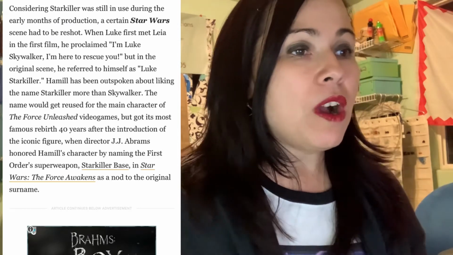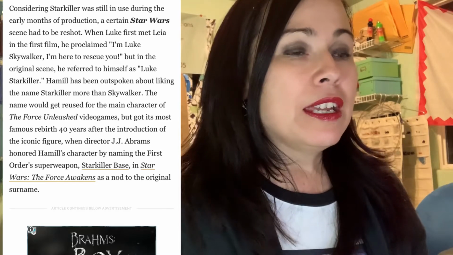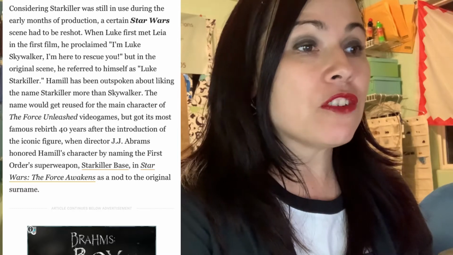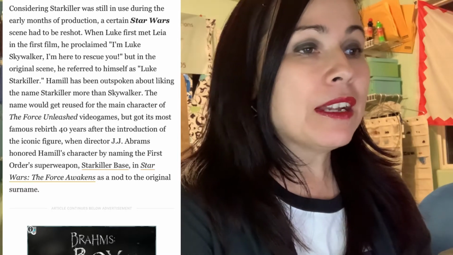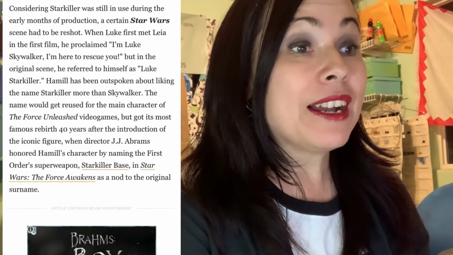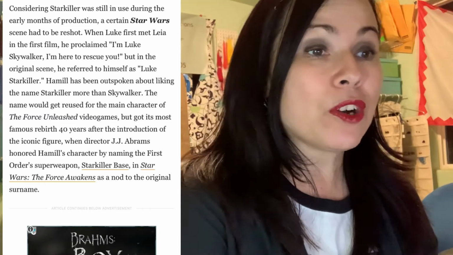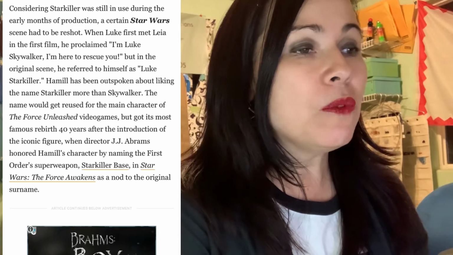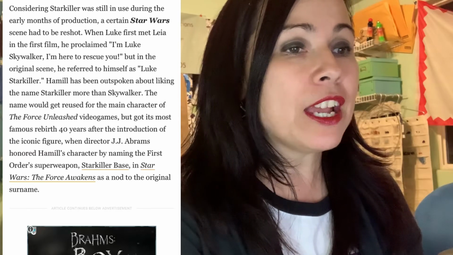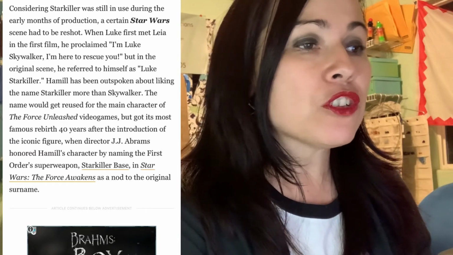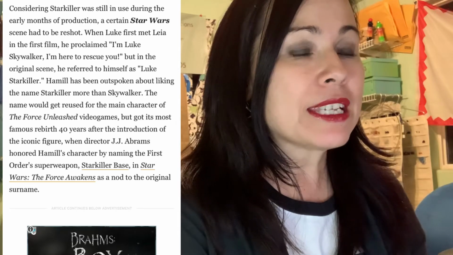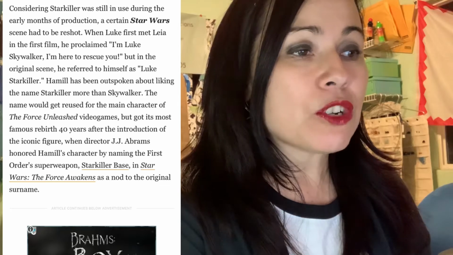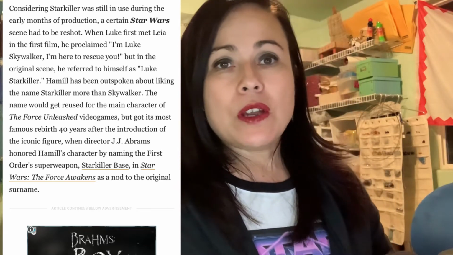more than Skywalker. The name would get reused for the main character of the Force Unleashed video games, but got its most famous rebirth 40 years after the introduction of the iconic figure, when the director J.J. Abrams honored Hamill's character by naming the First Order superweapon Starkiller Base in Star Wars: The Force Awakens, as a nod to the original surname. All right, so here we go.